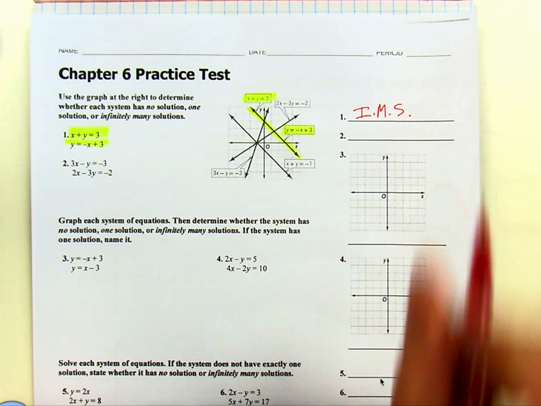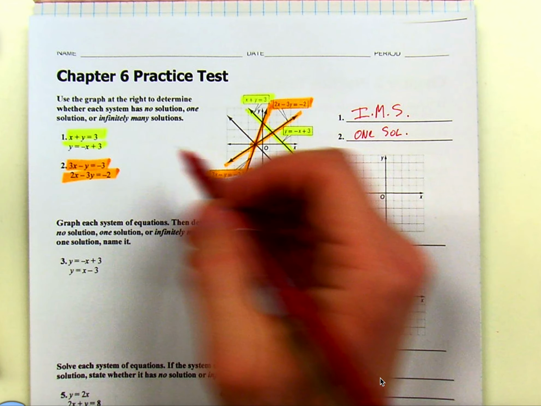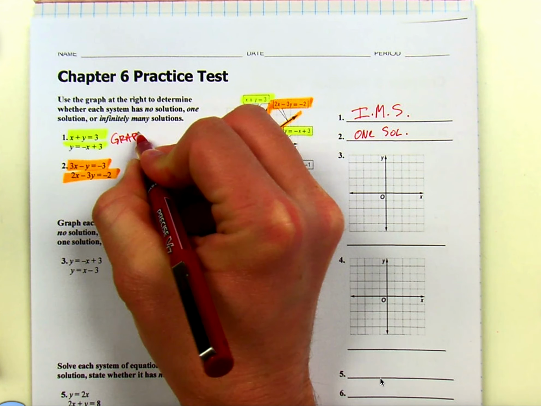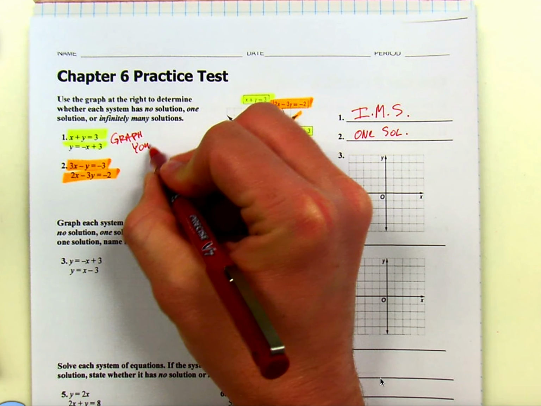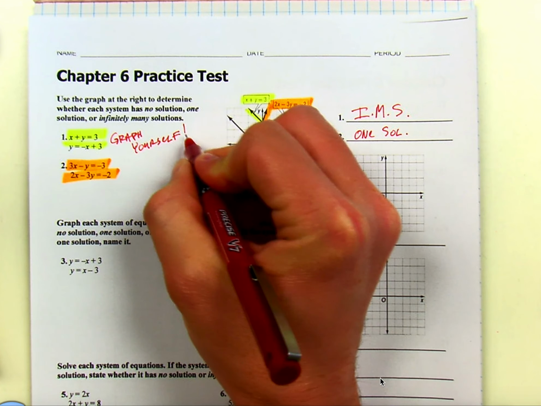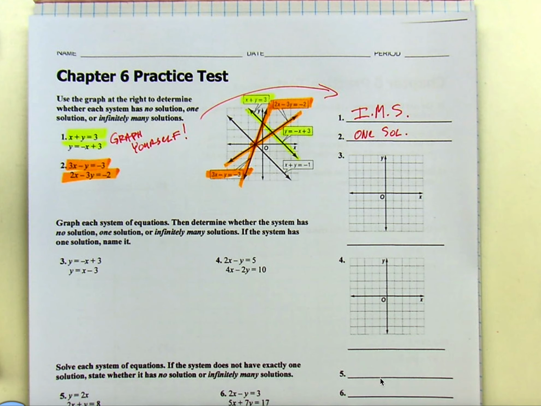All right, then for number 2, it's two different equations. 3x minus y equals negative 3. Okay, so that's this line right here. And then 2x minus 3y equals negative 2. So that's this line right here. Oh, they crisscross one place, and so there is one solution. All right, this already had all of the lines graphed for you. On the real test, be prepared to actually graph this yourself in order to figure out what the solution type is, okay?